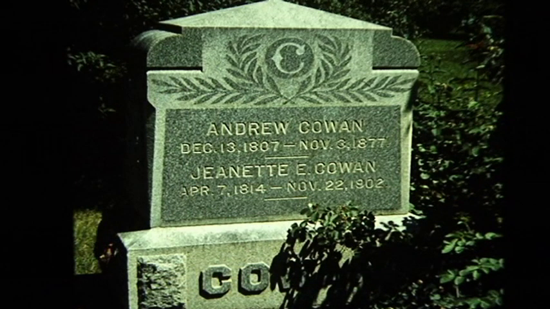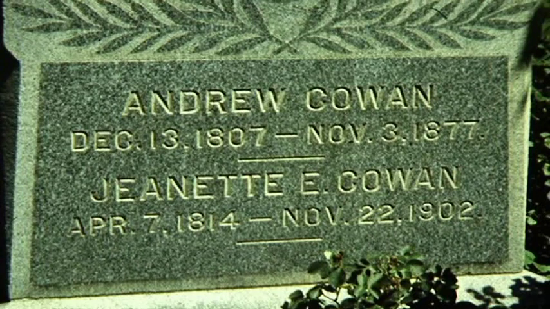Andrew Cowan, another founder of the town. We don't know much about him, mainly because he died four years after the town was founded. So we really don't know much about Cowan. He was a business person, we do know that. It's the eastmost of the people-named streets.